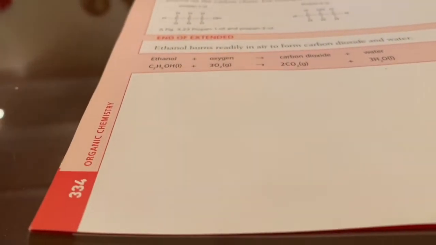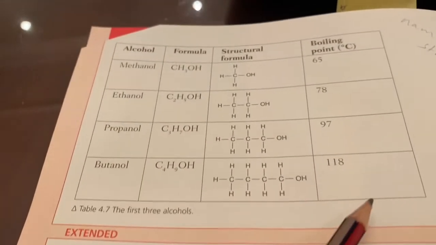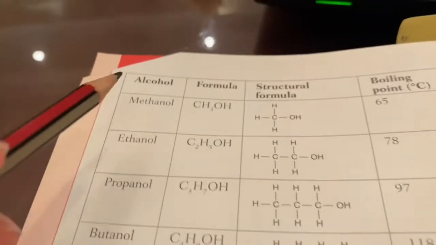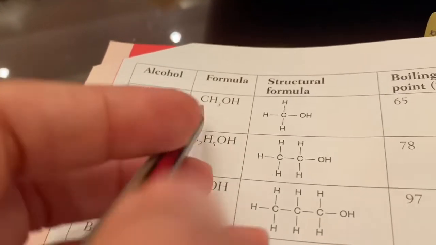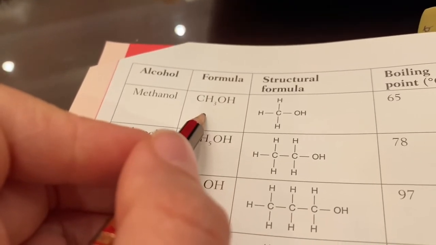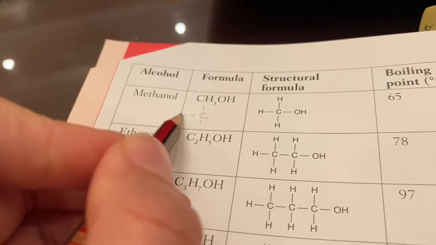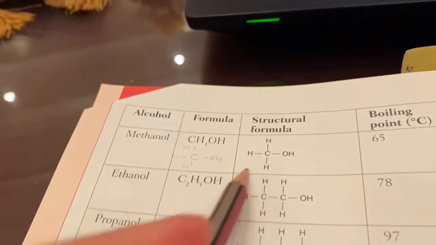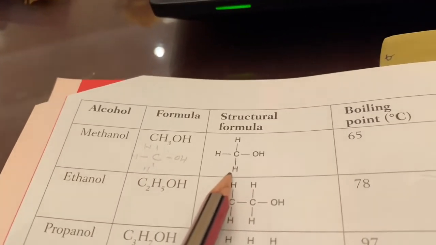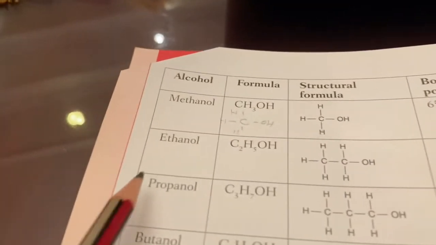Now, if you open your books to page 334, we will only study this table from this page. Methanol is CH3OH, like what we said, C, H, H, H with an OH. Okay, this is the structural formula. The boiling point, we will not study it.